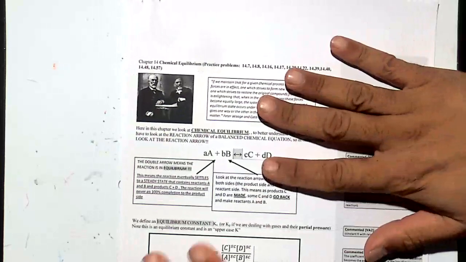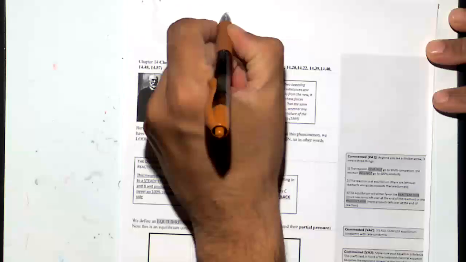Right, so a new chapter, and this chapter is on chemical equilibrium. Okay, so do you guys know what equilibrium means?